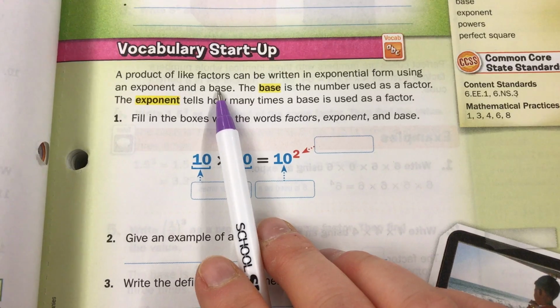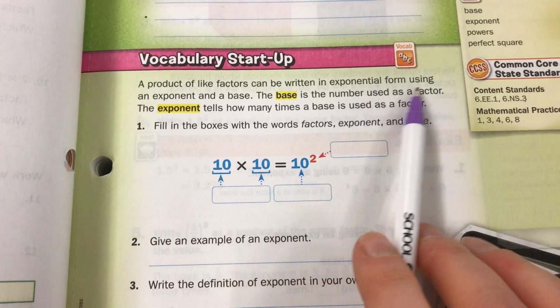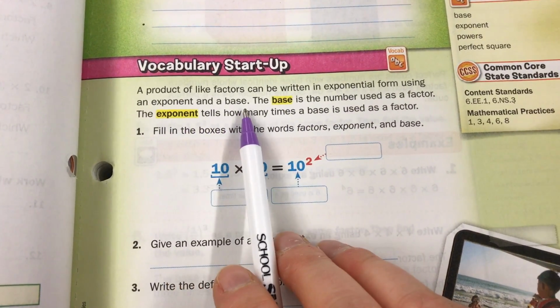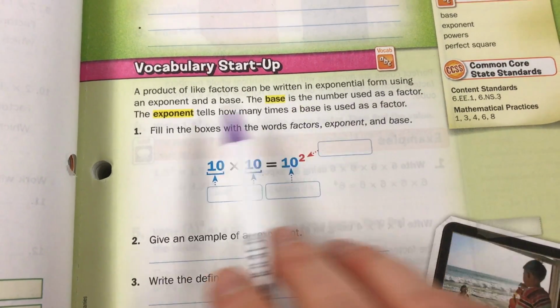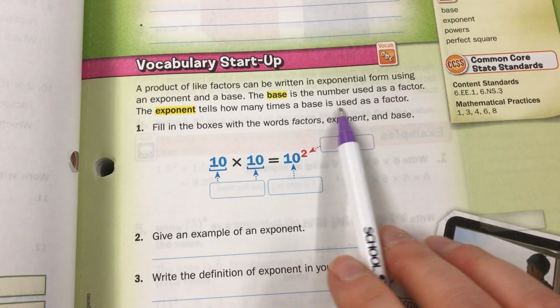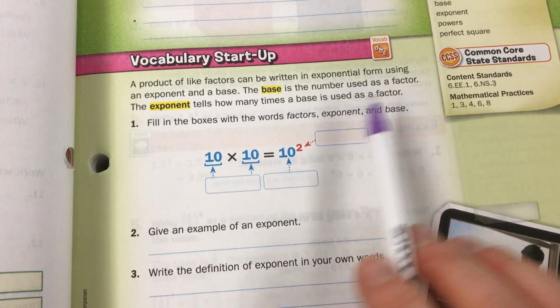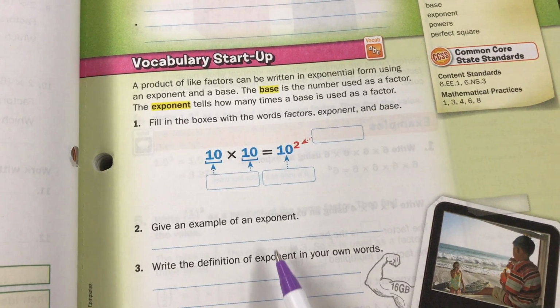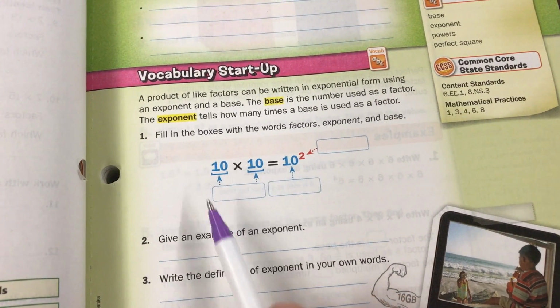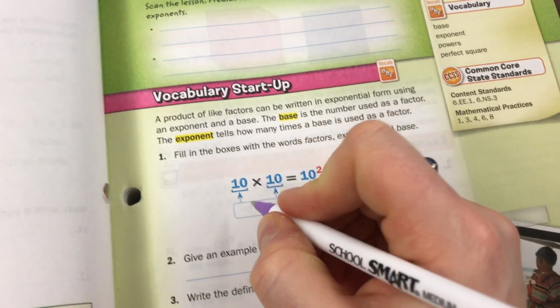A product of like factors can be written in exponential form using an exponent and a base. The base is the number used as a factor. The exponent tells how many times a base is used as a factor. So we need to fill in the boxes with the words factors, exponent, and base. So we know the factors are the numbers that are being multiplied together.